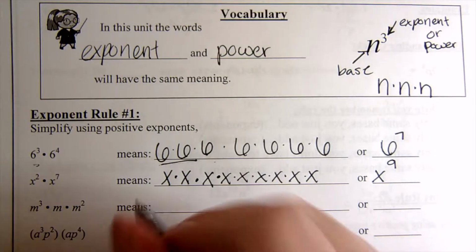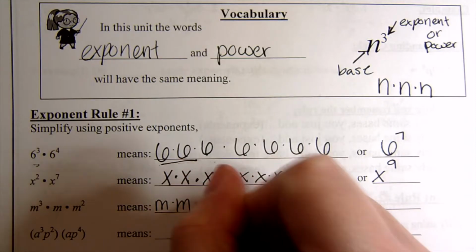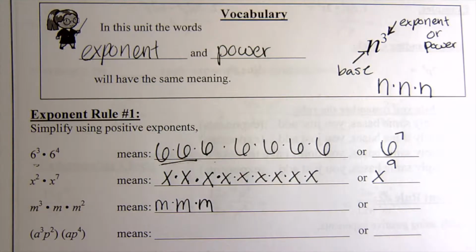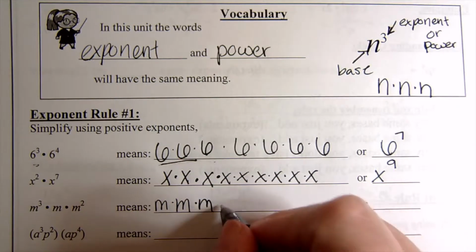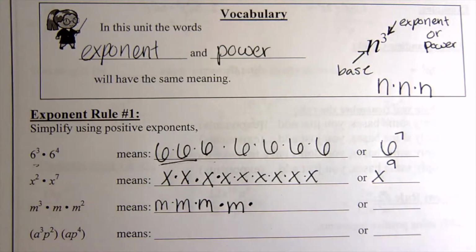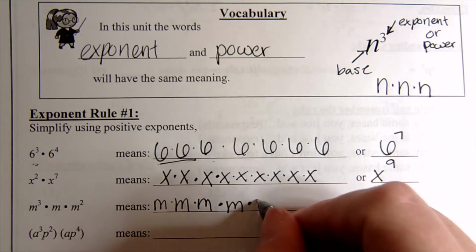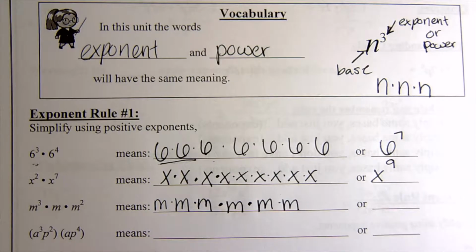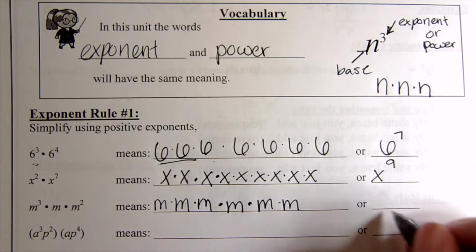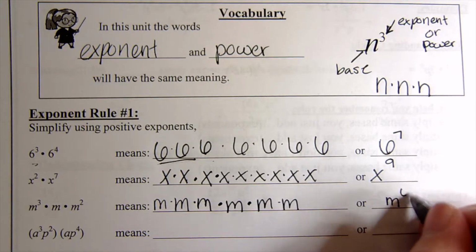For the third one, expand m times m times m is m to the third power. I just have an m, so that's going to just be m. And then m squared would be m times m. So that would be m to what power? 6. The 6th power.